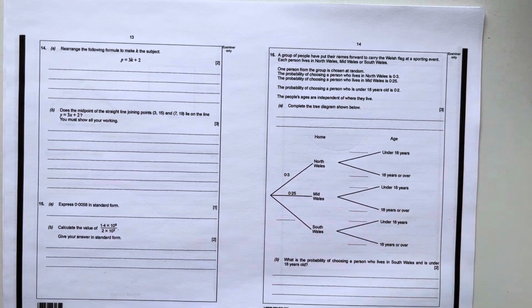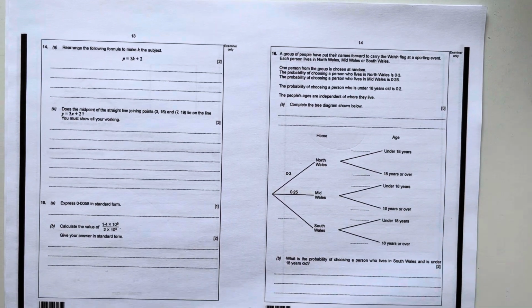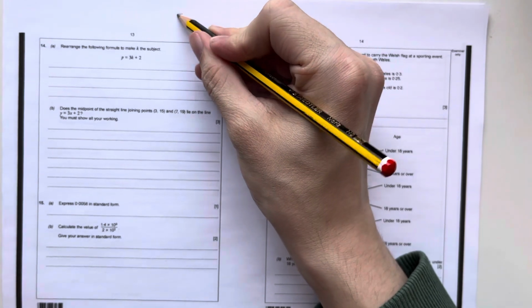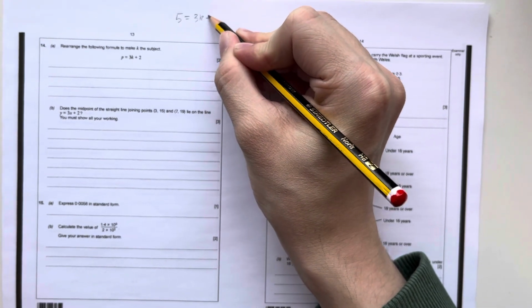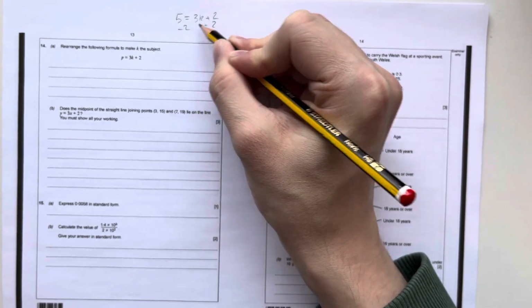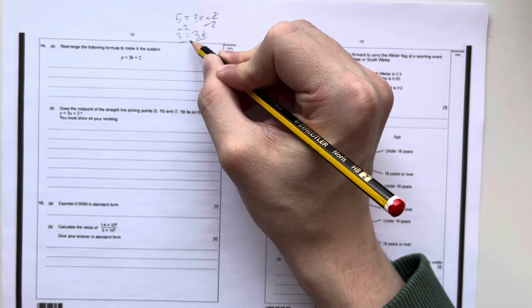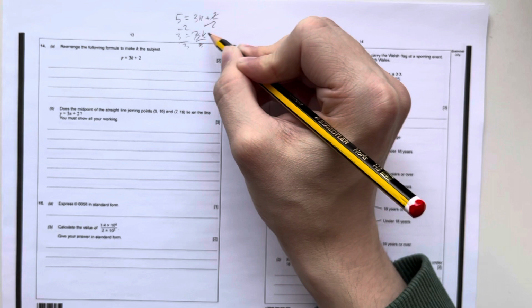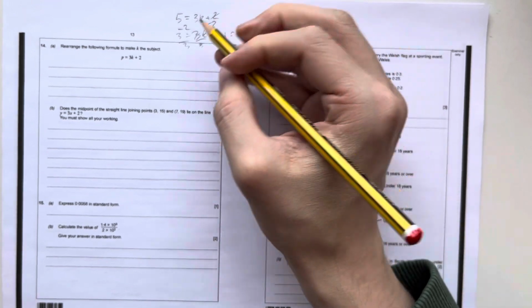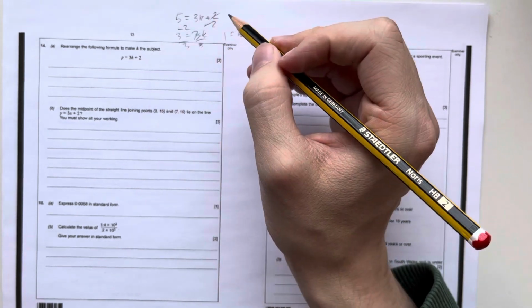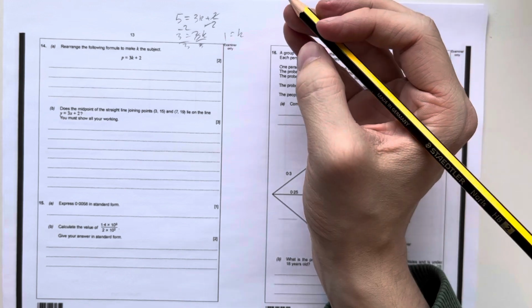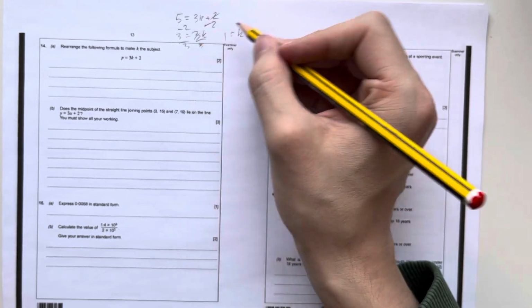So changing the subject is essentially solving an equation, but doing it a bit more generally. A lot of people would feel confident solving something like 5 equals 3k plus 2, because they would minus 2 on both sides, and they would have 3 equals 3k, and then k equaling 1. But because there's a second variable, people find this quite difficult for some reason. So we're just going to proceed exactly like we normally would.